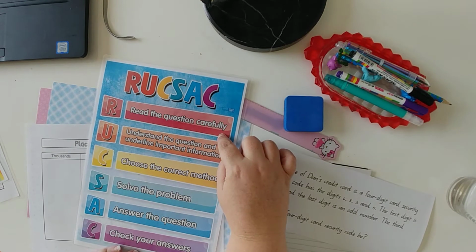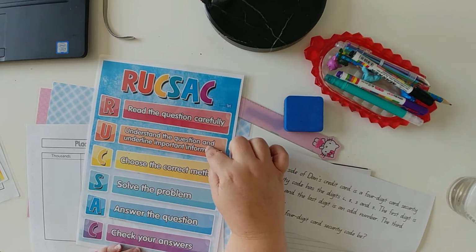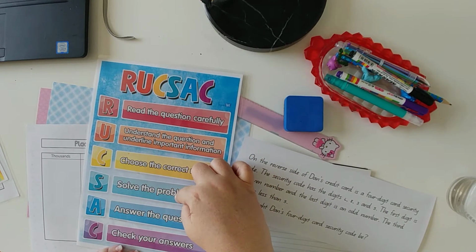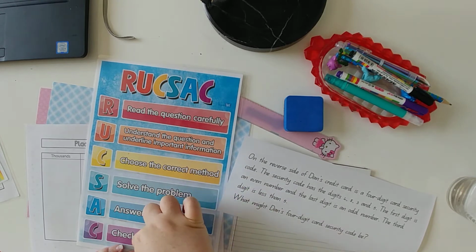I'm going to read the question carefully. I'm going to understand the question and underline the important information. I'm going to choose a correct method. I'm going to solve the problem. I'm going to answer the question and I'm going to check my answer.